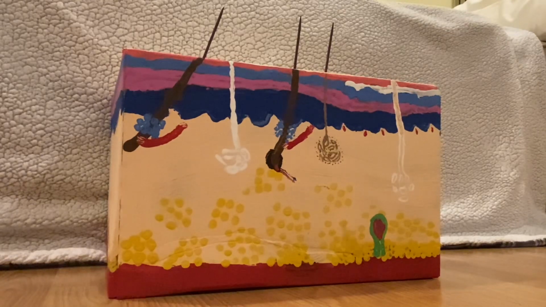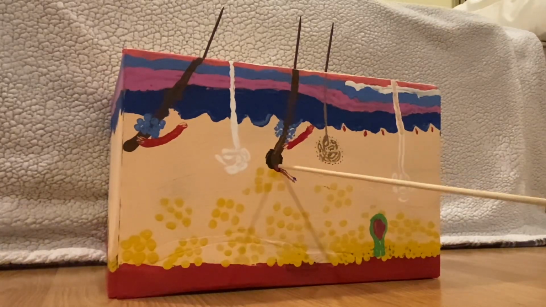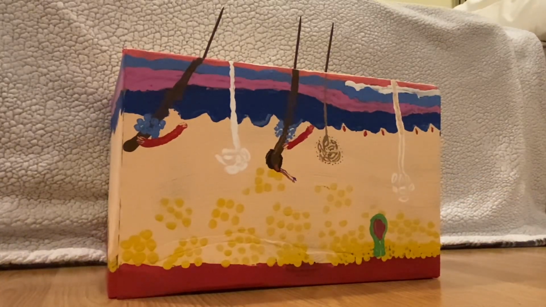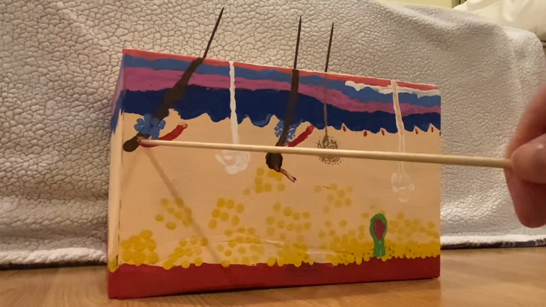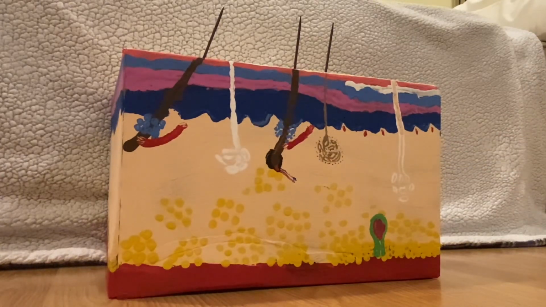Inside of the hair bulb, which makes new hair cells, is the hair papilla, which nourishes the hair. Each hair follicle is attached to an erector pili muscle, which contracts in response to cold, causing what we know as goosebumps. The hair shaft is the part of the hair that extends above the skin and helps to keep the body warm and also keeps dirt and germs away.